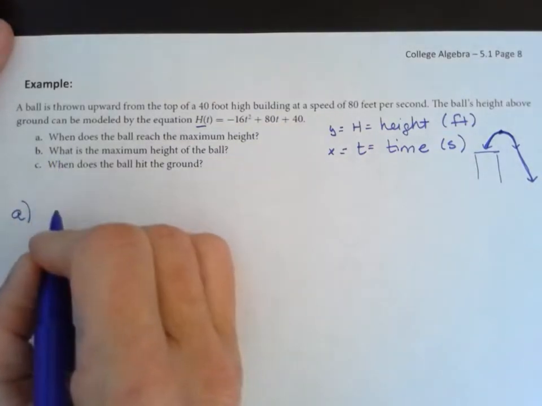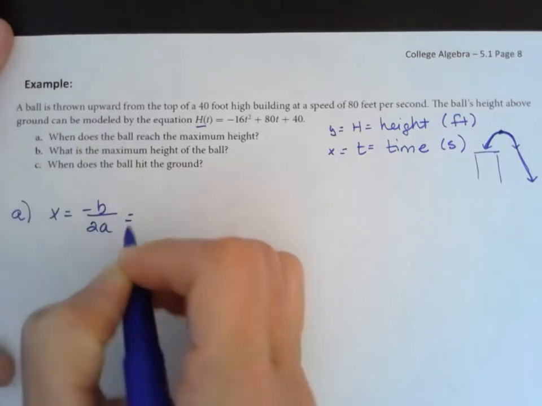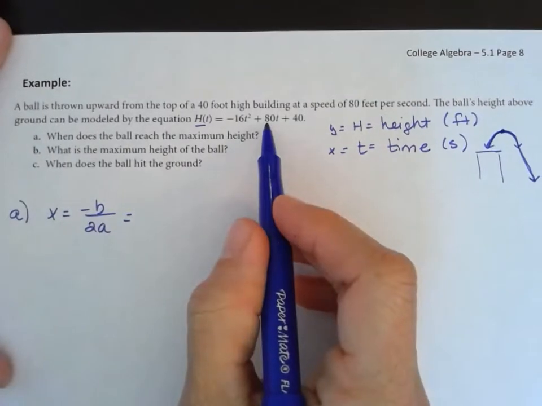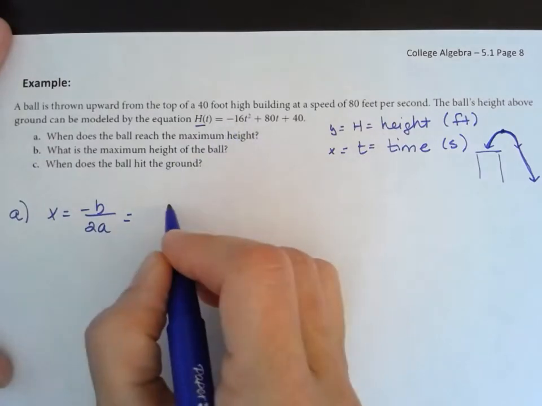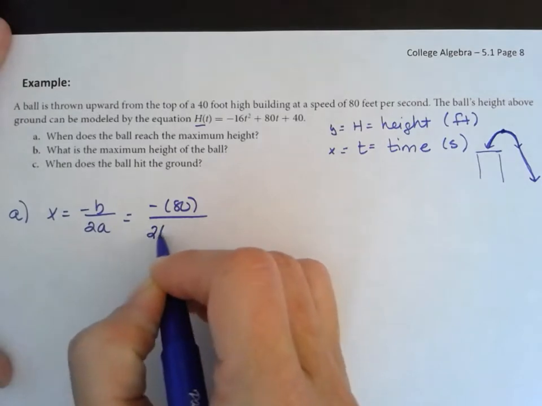Alright, so let's look at this. We have x equals negative b over 2a. In this case, b is 80 and a is negative 16. So we have negative b over 2a.